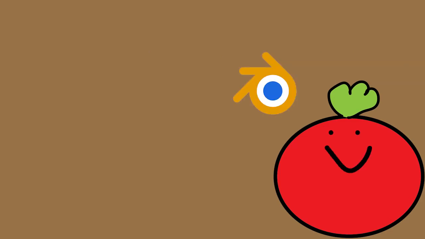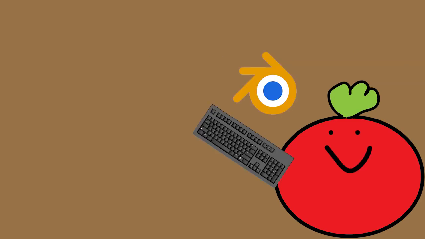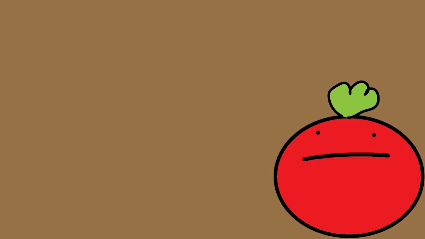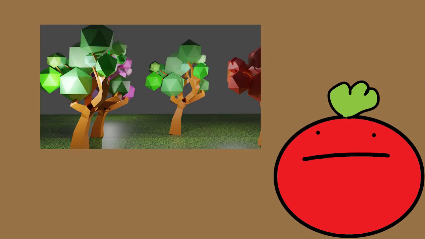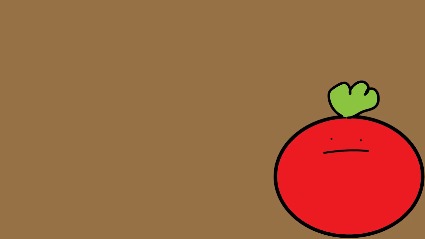Okay, so have you ever seen those realistic 3D models and scenes in Blender, like in communities and stuff? And you're gonna be like, hey, I'm gonna make that. So you go to Blender, hop on your keyboard, and start making. And then it turns out it's not really that realistic. It just looks like a flat plain surface, and most of the things are just boring.